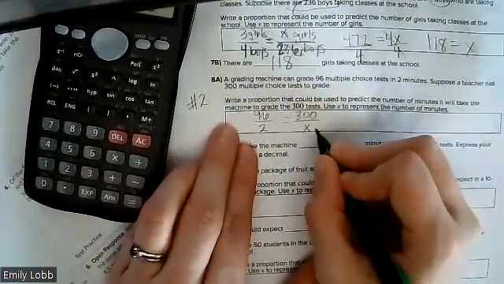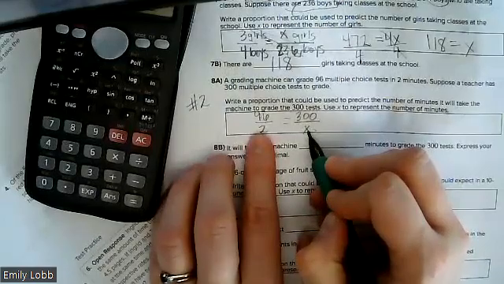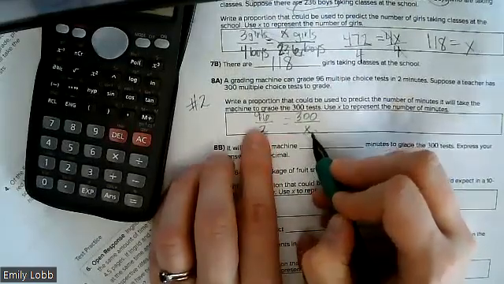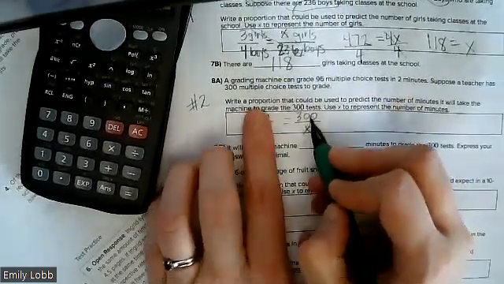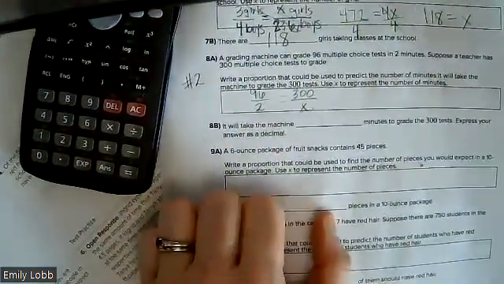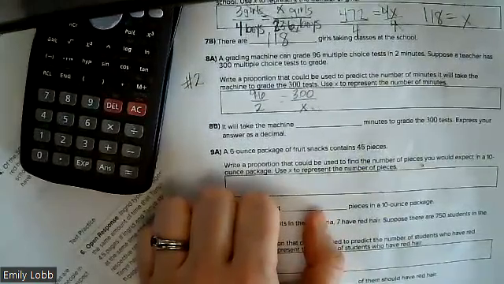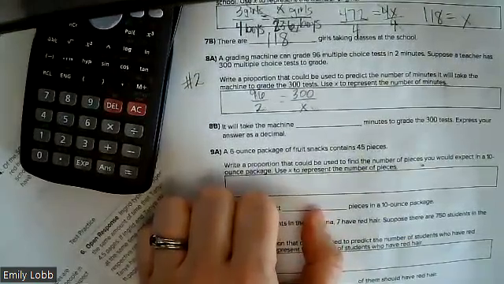Notice, if we want minutes, we're going to write minutes across from minutes, tests across from tests. We want the ratios to be doing the same thing, right? Now, you should be able to solve this from here. So try it.